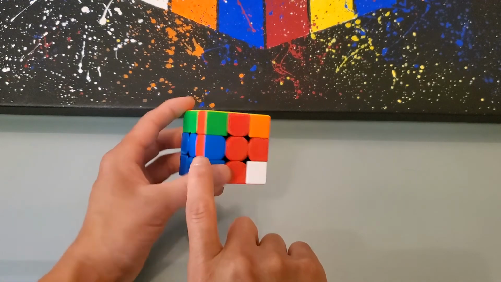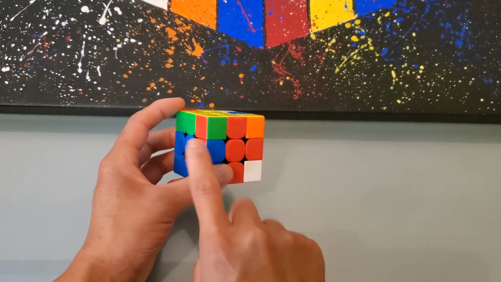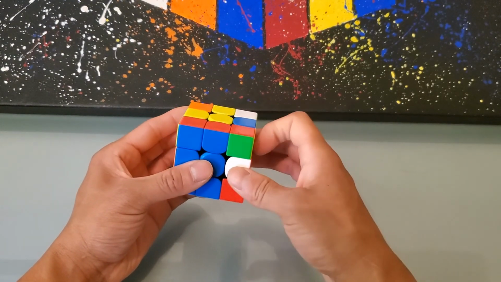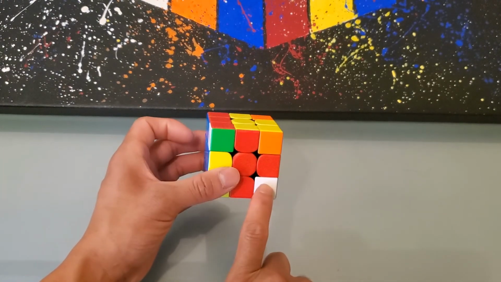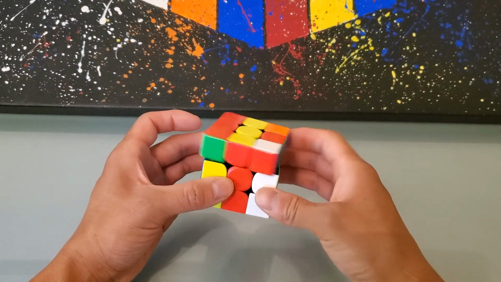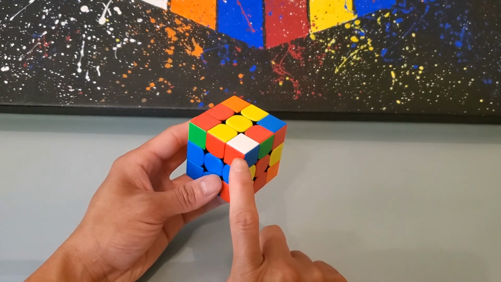There's a good example right here. The corner's on the bottom, and that edge is in the middle layer. First thing I'm gonna do is just go ahead and take this edge out first. Away, right finger down. Now we have that situation where I can take this corner out now, because the edge is already on top, and it's kind of away from it. Away, right finger down. Case number 3, right?